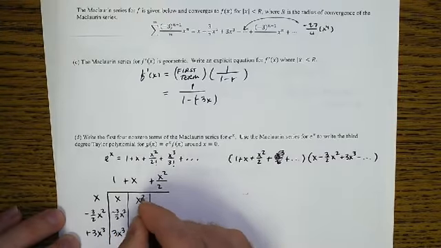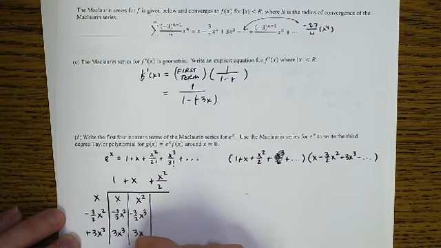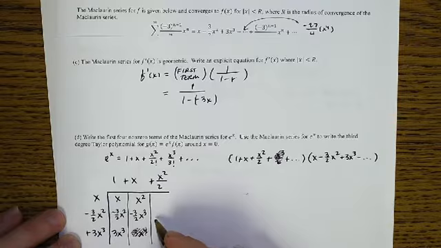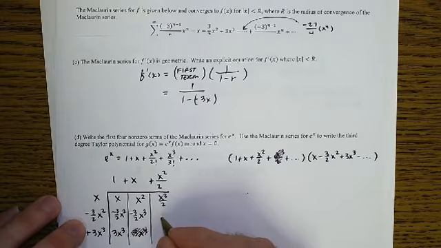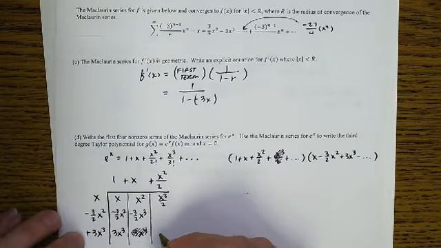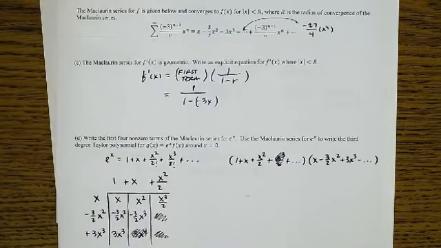When I multiply by x, I'll have an x squared, a negative 3 halves x to the third, and a 3x to the 4, which I don't care about because I only want the third degree, so I probably am not going to even need this spot or that spot either. So x, yeah, it's going to be x to the 3 over 2. This is going to be an x to the 4th level term, and then that'll be an x to the 5th level term that I also don't need.